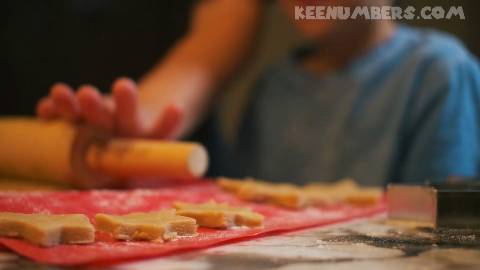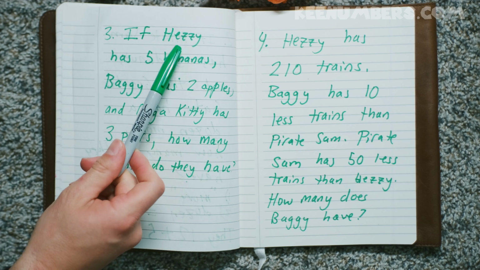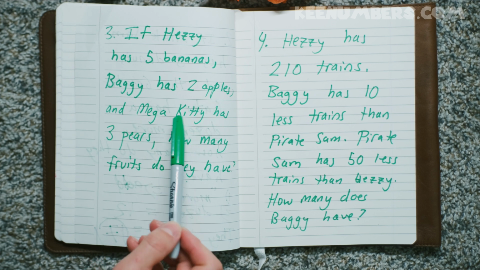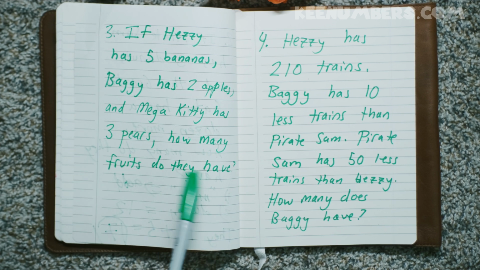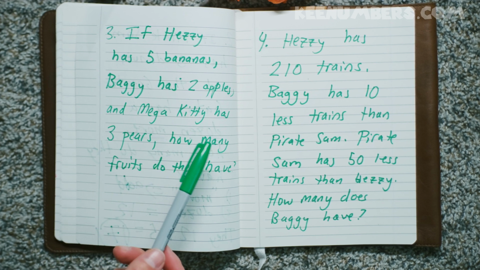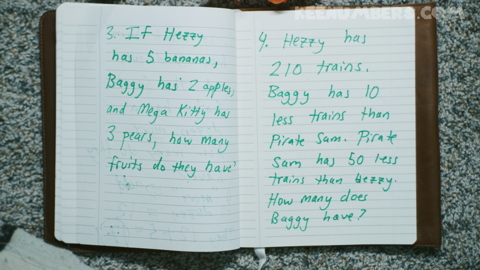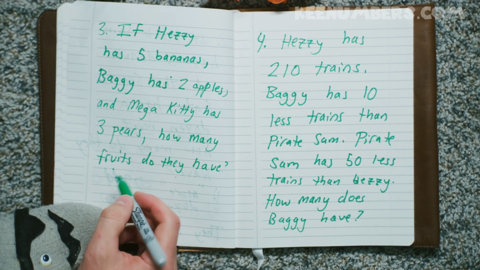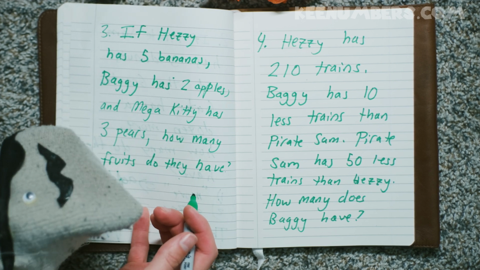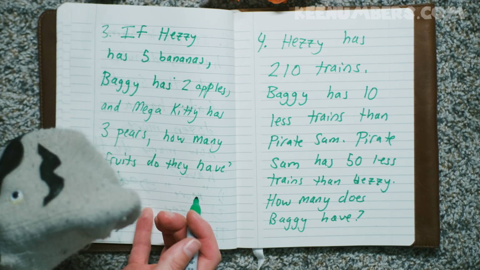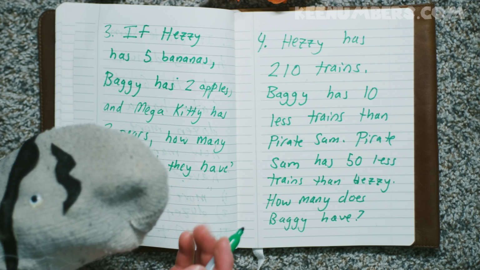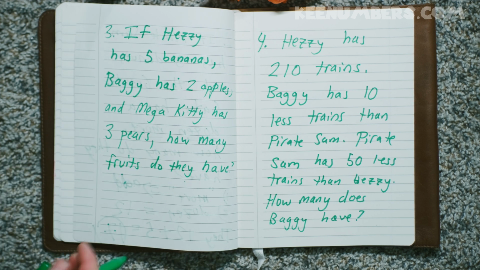Okay. Here, Hezzy, do one more of that. If Hezzy has 5 bananas, and Baggy has 2 apples, and Mega Kitty has 3 pears, how many fruits do they have? We're adding bananas and apples and pears just to see how many fruits we have. Bananas! Get out your bananas! They're all fruits! Oh, I sure hope the bananas don't show up. Pirate Sam, what are you doing here? Yar! I saw my name in the problem, so I'm here. You're not in the 3rd problem. No, but I'm in the 4th problem. Okay, hang out.